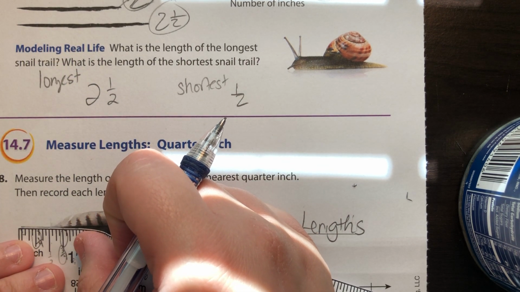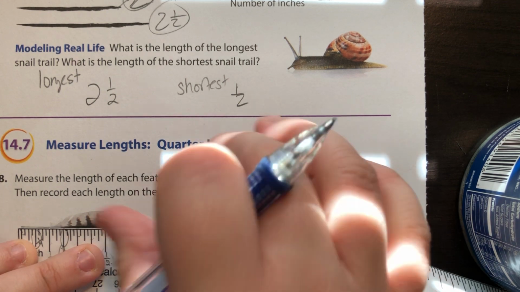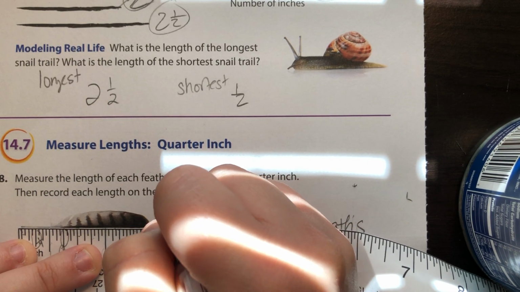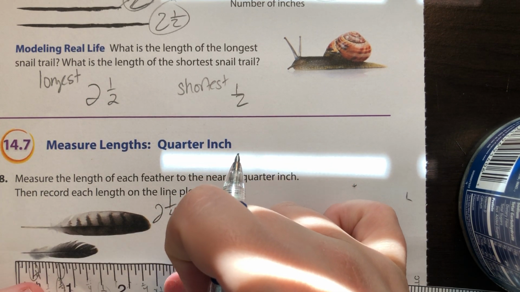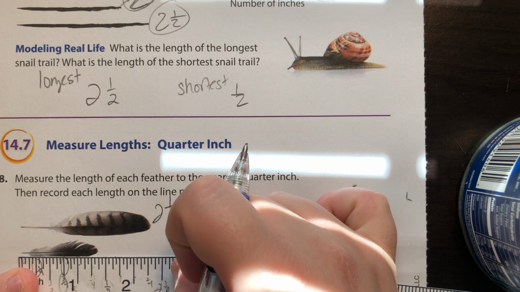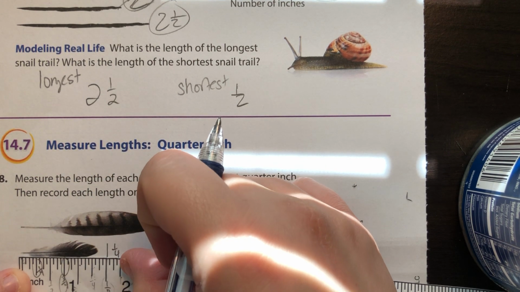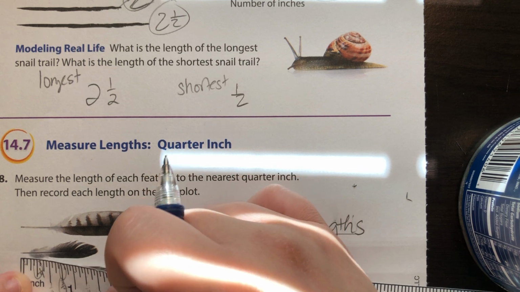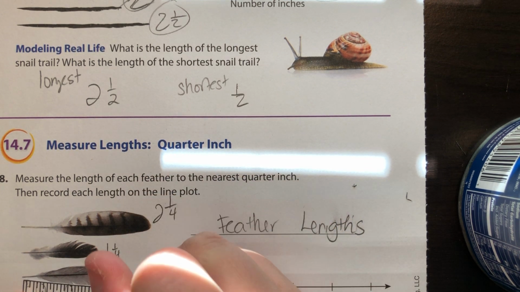So this first one, starting at 0, going all the way here, I would say this is 2 1/4, because here's the 4th right here. This one I would call 1 1/4. This would be 1 3/4.